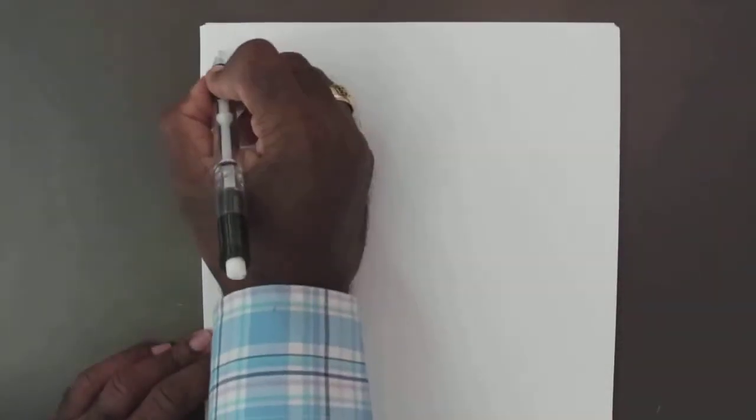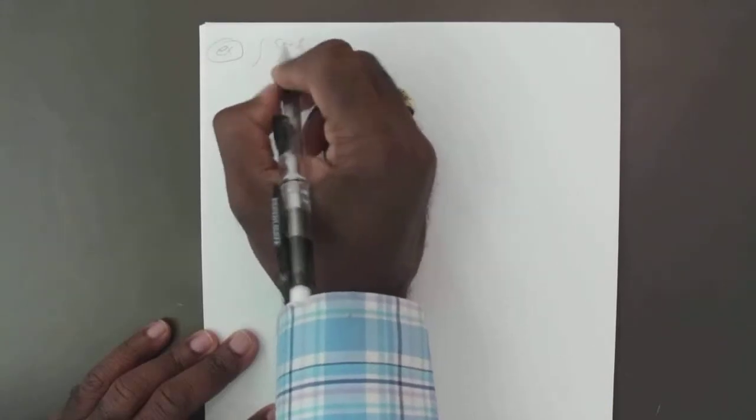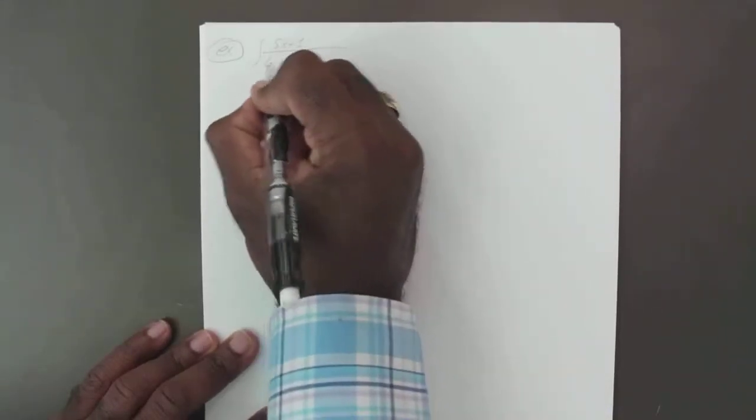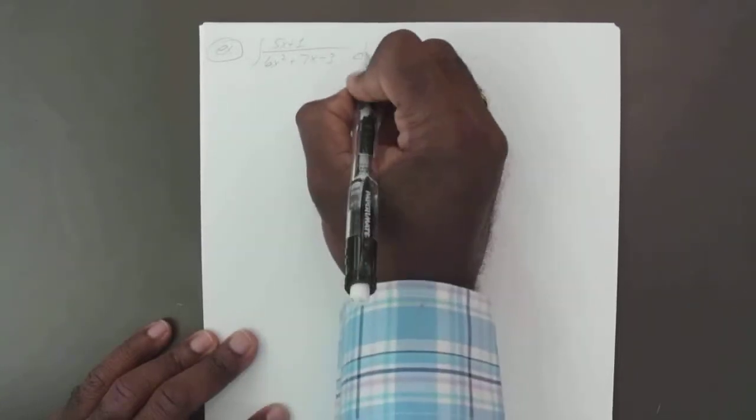All right, so let's say if we have the integral of 5x plus 1 over 6x squared plus 7x minus 3 with respect to x.